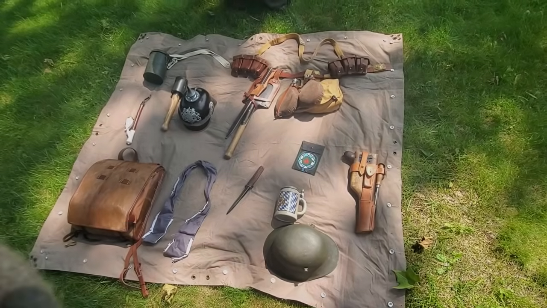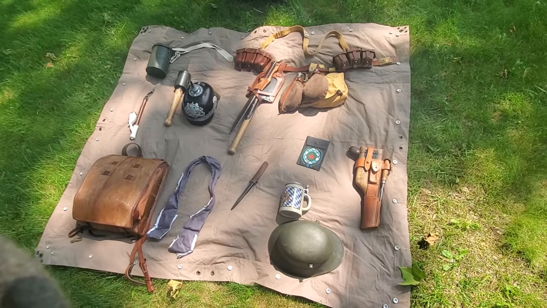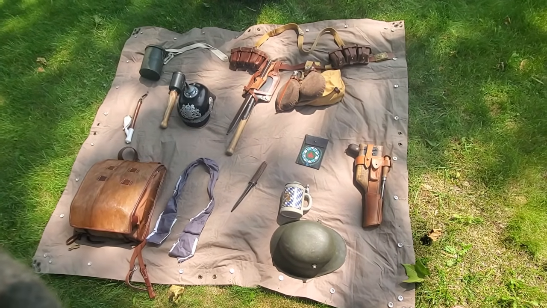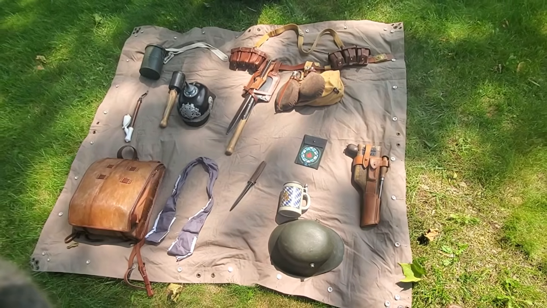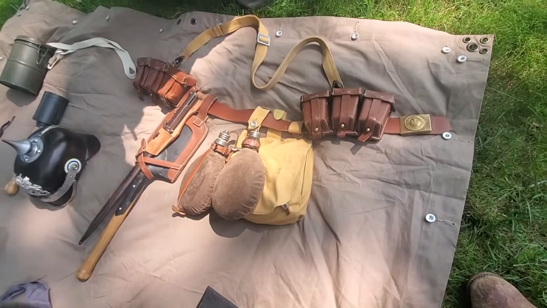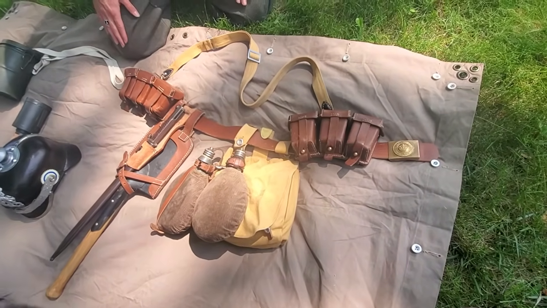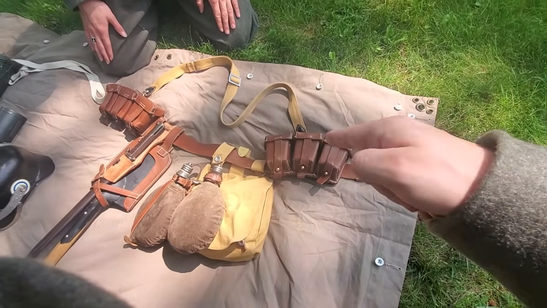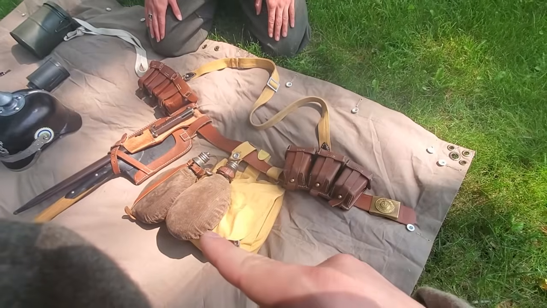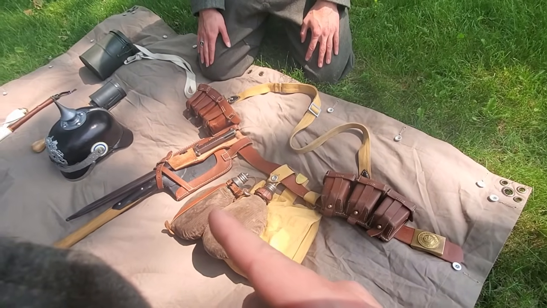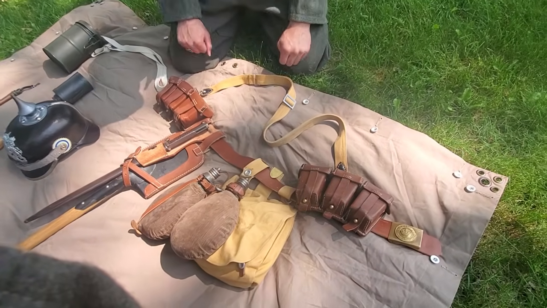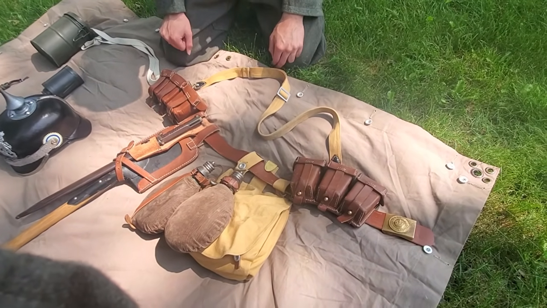So we have here the standard issue kit of the German infantryman during World War I. This is what the soldier would have worn throughout his campaign of 1914 through 1918, and we'll start off here with the web gear. You have your belt buckle, your ammo pouches, your bread bag, your canteen, your Feldspaten, your bayonet, and your bread bag strap. Okay, so this looks pretty similar to what I wear in World War II.